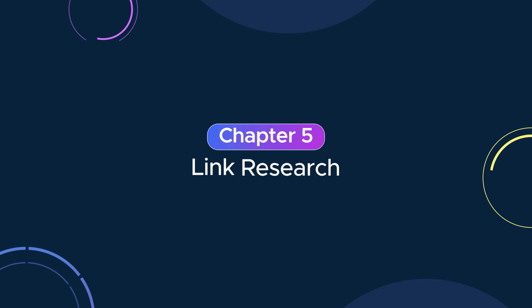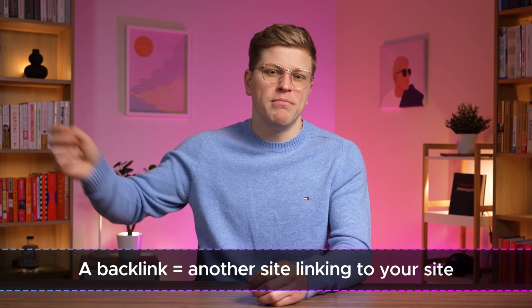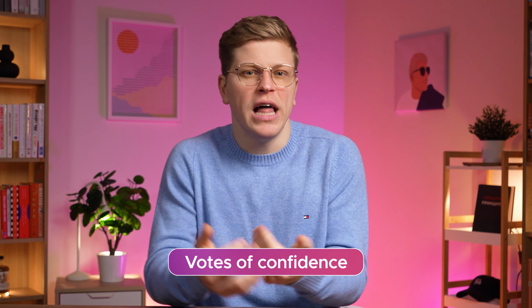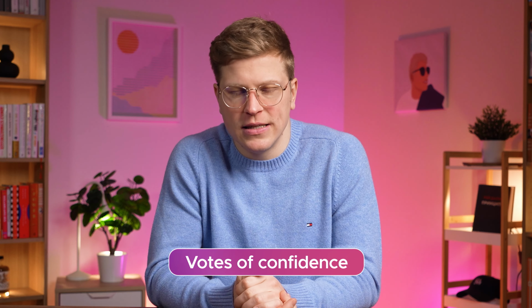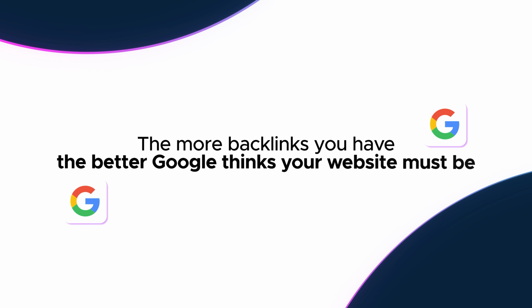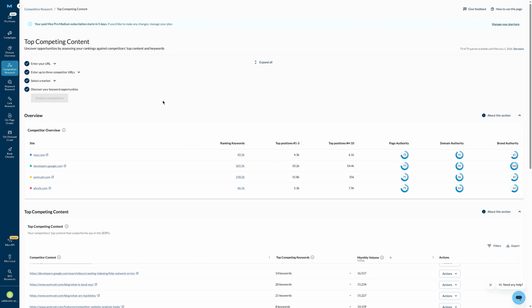Chapter 5, Link Research. One of the ways Google determines if your site is a subject matter expert on a topic is the quality of backlinks you have. A backlink is when another website links to your site. Google interprets these backlinks as votes of confidence in the reliability and quality of your content. In other words, the more backlinks you have, the better Google thinks your website must be. Getting high-quality backlinks is a time-consuming process, and that's where the Link Research tool comes in.